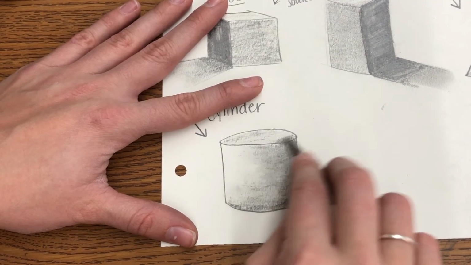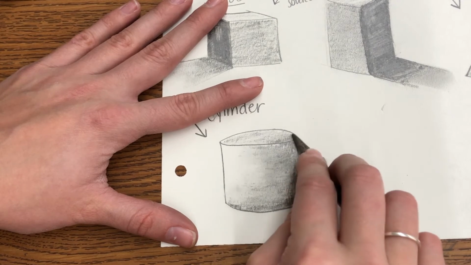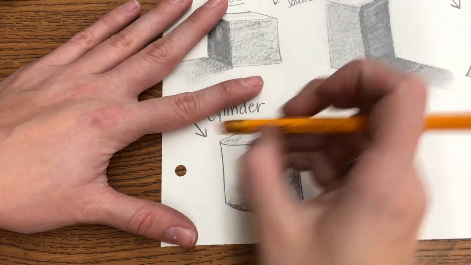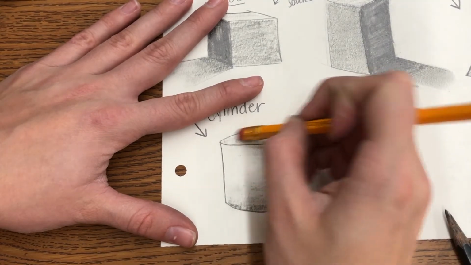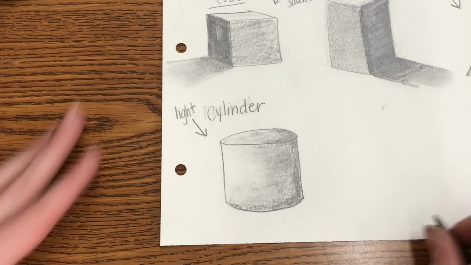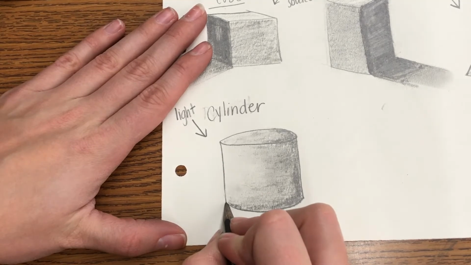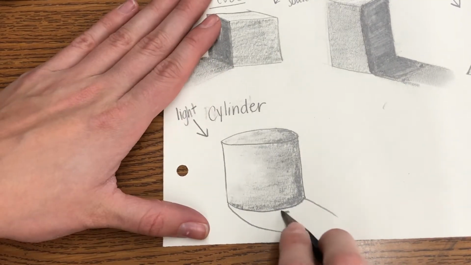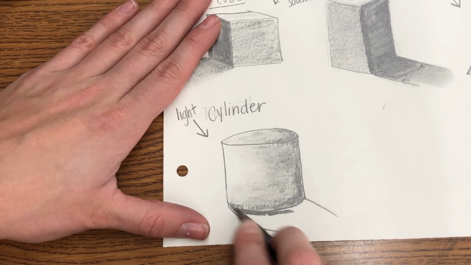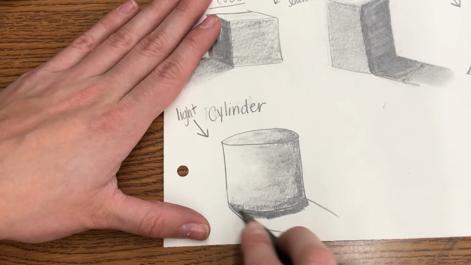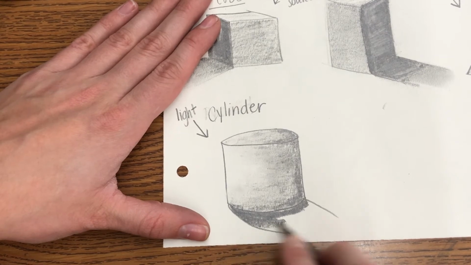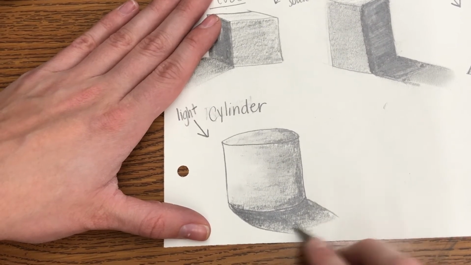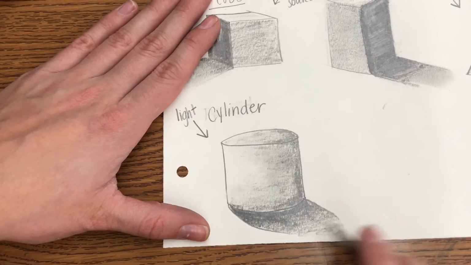And it might also get a little bit dark to light because this is the furthest edge. Okay, and then we have our shadow. So it starts from the edges and wraps around. Dark bottom. And gets lighter, so relieve pressure from your hand. And gets lighter this way.